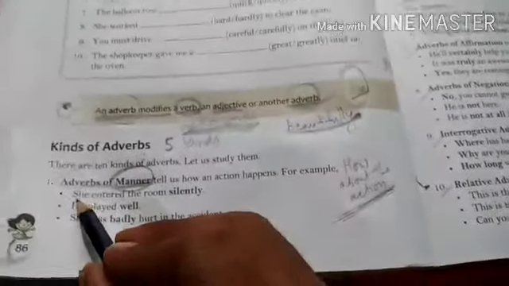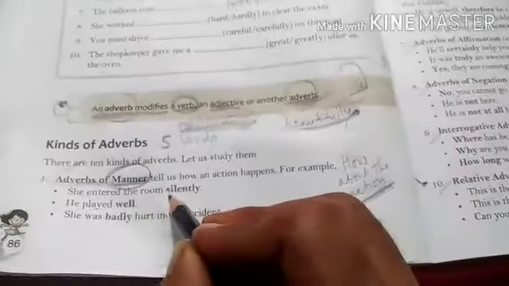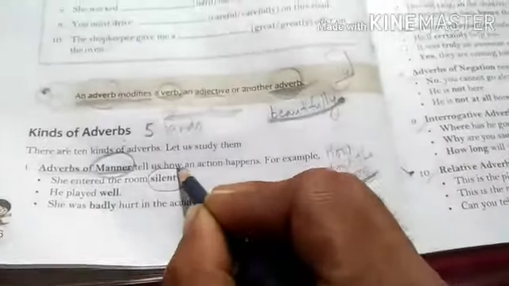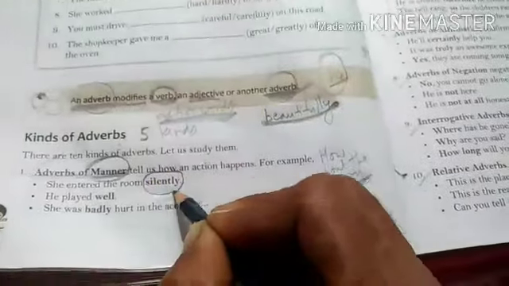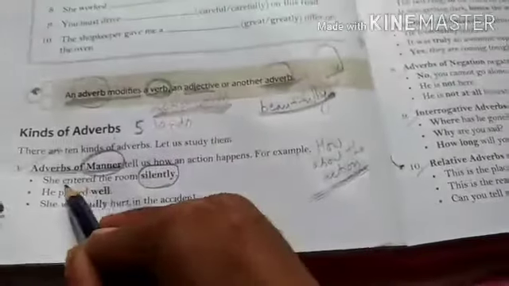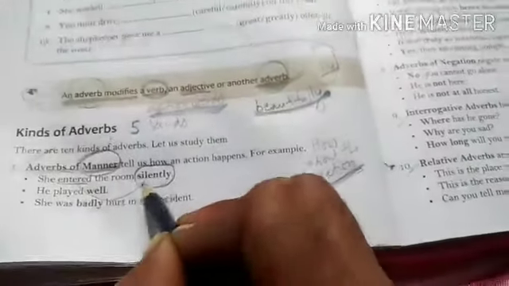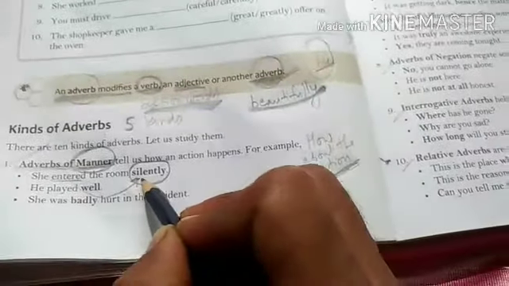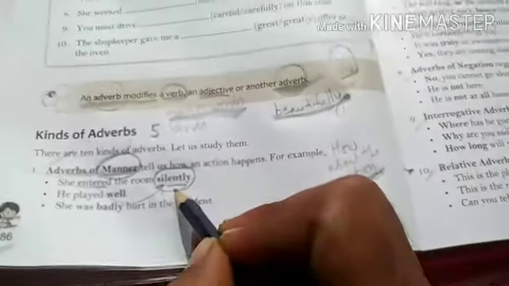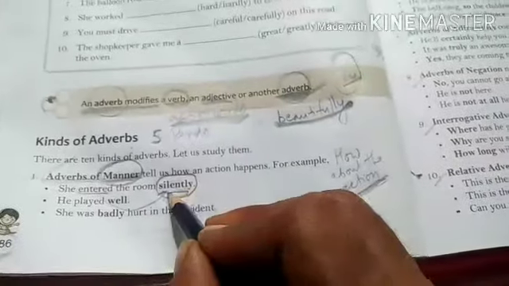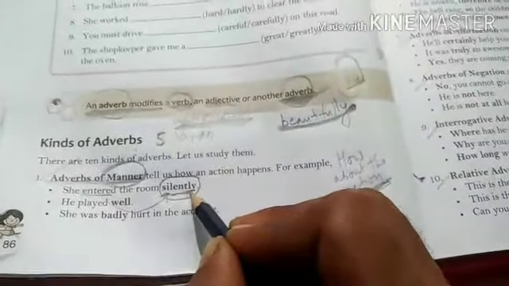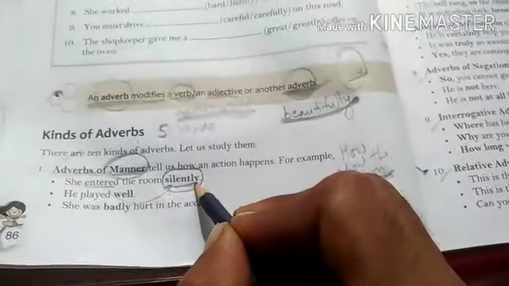Like, she entered the room silently. So here the word silently is an adverb and it tells us how she entered the room. She entered how? Silently. So silently is an adverb, and the kind of adverb here is the adverb of manner.